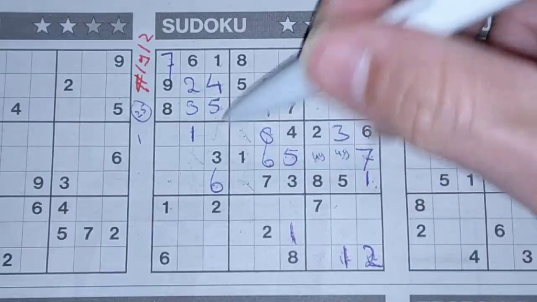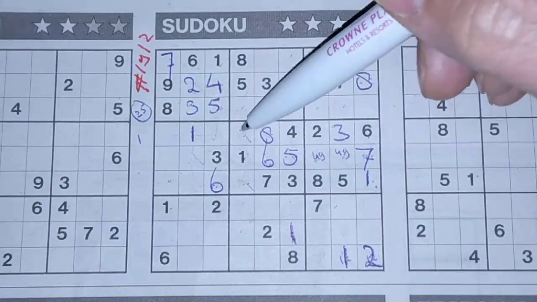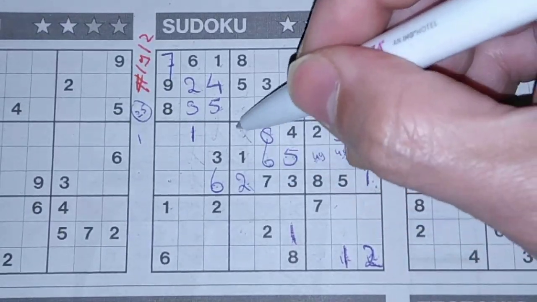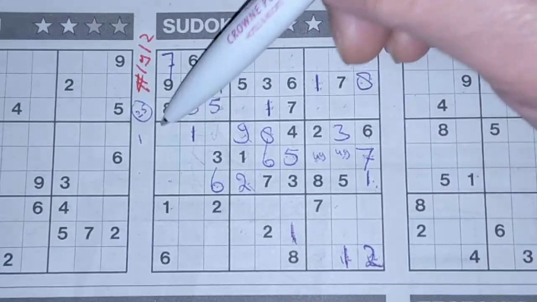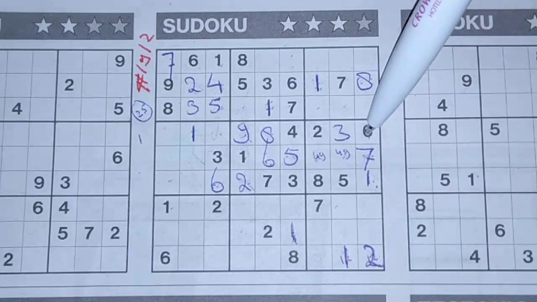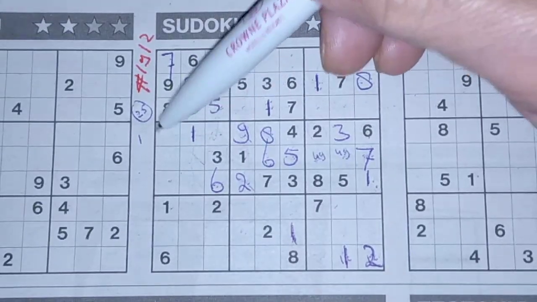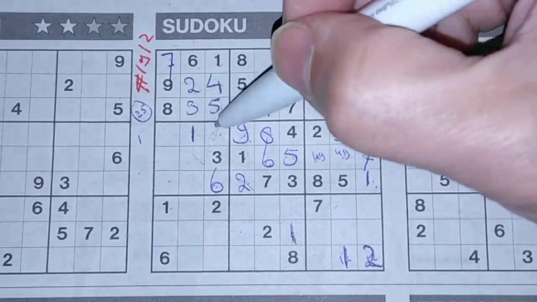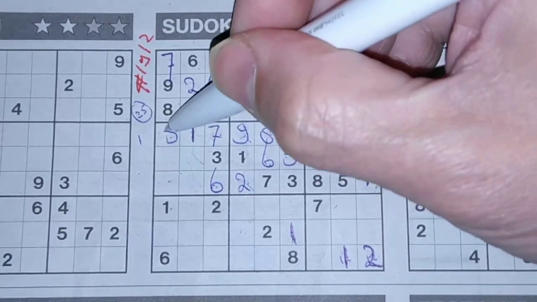2 numbers missing in this big square, for the numbers 9 and 2. We see here 2, no 2 there. 2 should be here, and the 9 goes there. 2 numbers are missing in this row for the numbers 5 and 7. We have a 7 there, no 7 there. 7 should be here, and the 5 goes there.